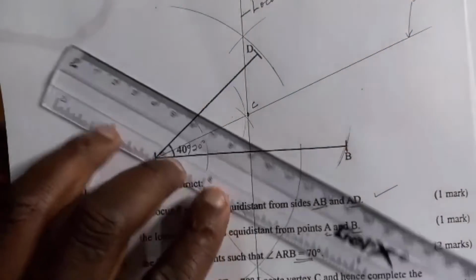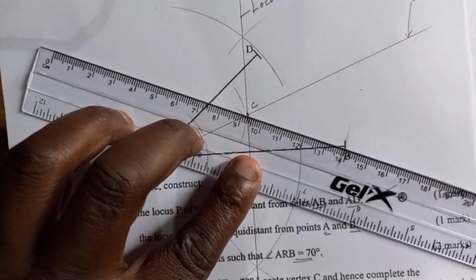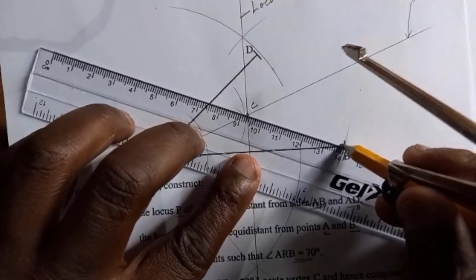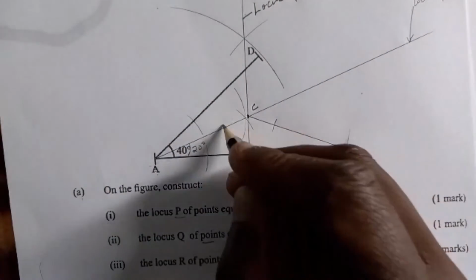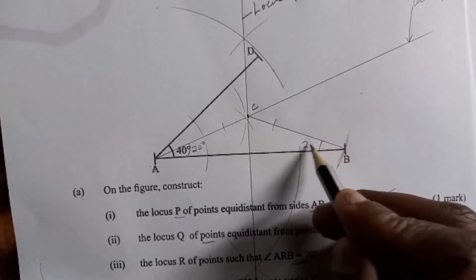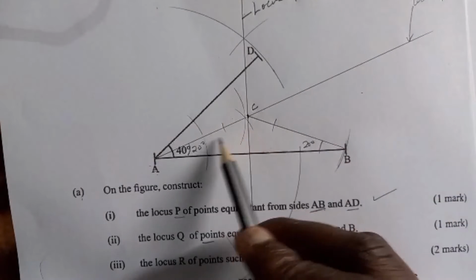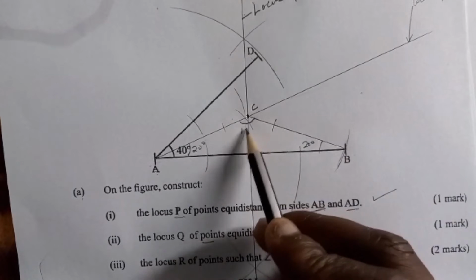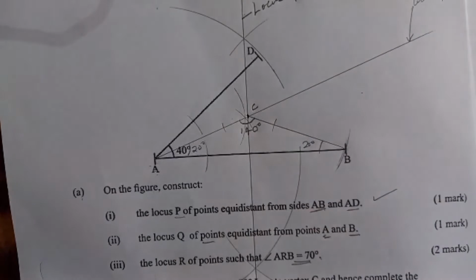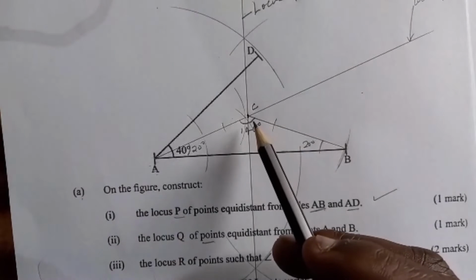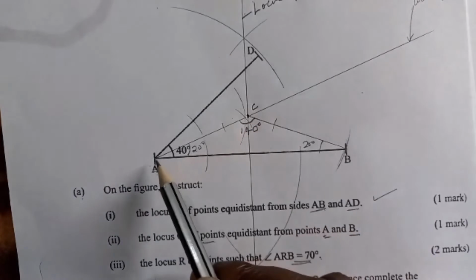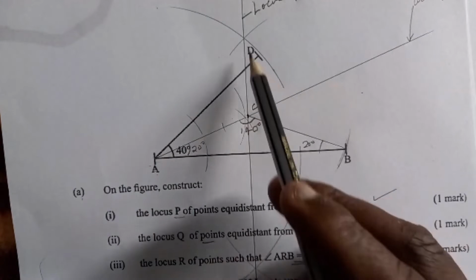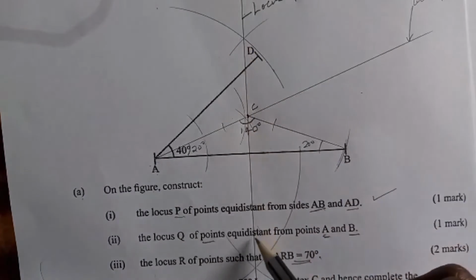So even if you join these, you will have this one as 20 degrees and this one will be 140 degrees. So the center has just come automatically. It is located at the point of intersection of these angle bisector loci and the perpendicular bisector of AB.